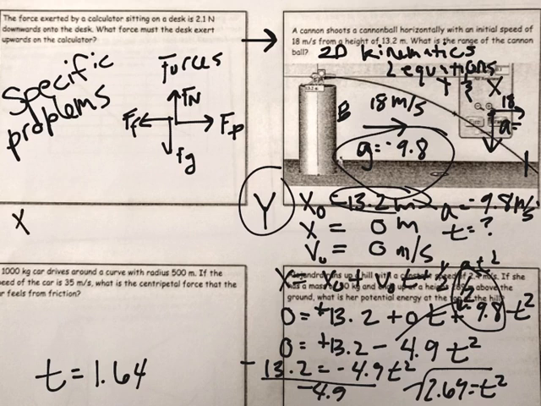Then the next one is our x. There is no acceleration in the x direction. Remember, Newton's first law, object in motion stays in motion. So there's no net force, there's no acceleration. So it would just be x equals x naught plus v naught t plus 1/2 a t squared. There's no acceleration, so that's 0, which turns this whole thing to 0.